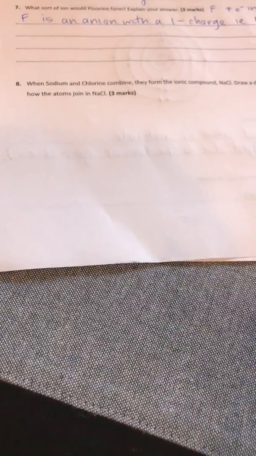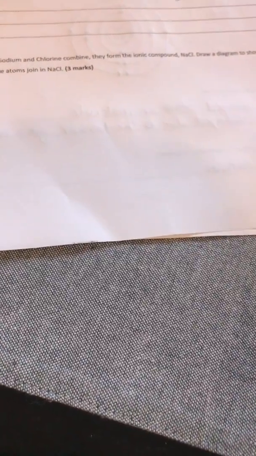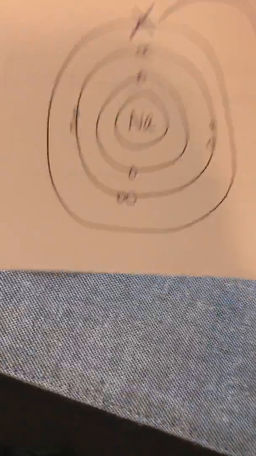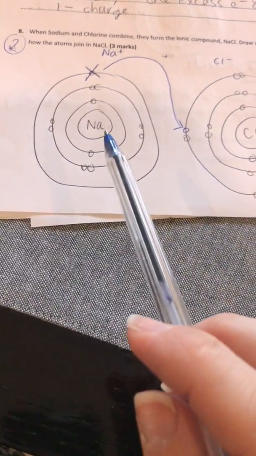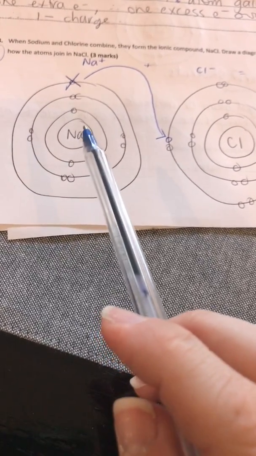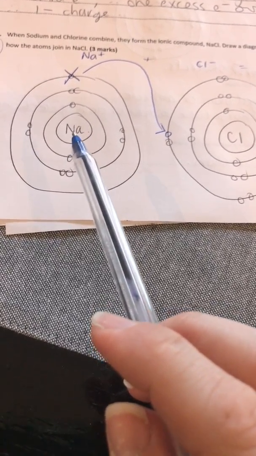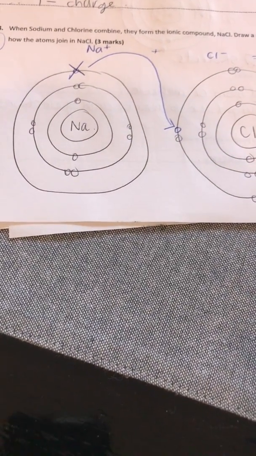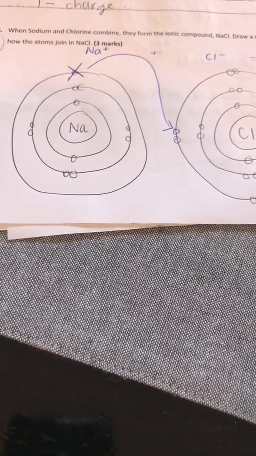All right, moving on to sodium and chlorine combining. In this one, I might just show you this and draw it in later. You can see here you needed to draw the sodium atom. You didn't need to worry about protons and neutrons in the middle. 2 electrons in the first shell, 8 in the second, and 1 in the third.